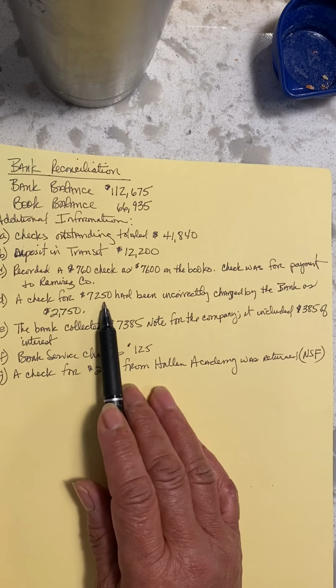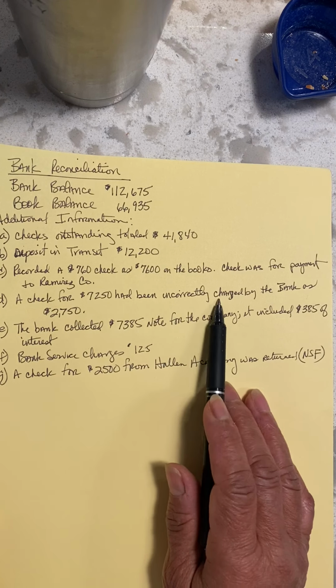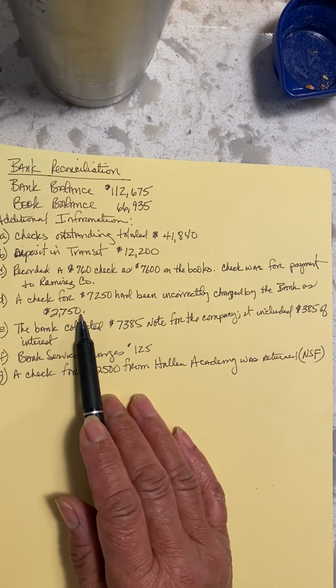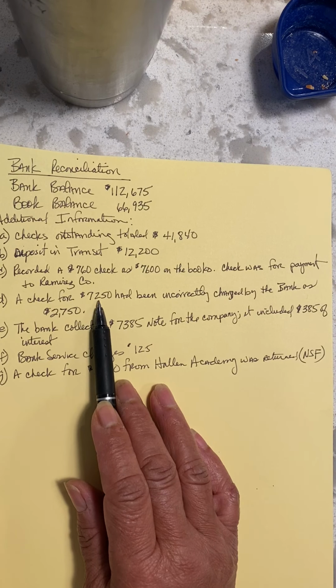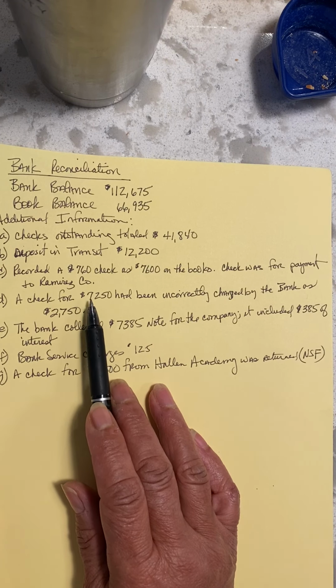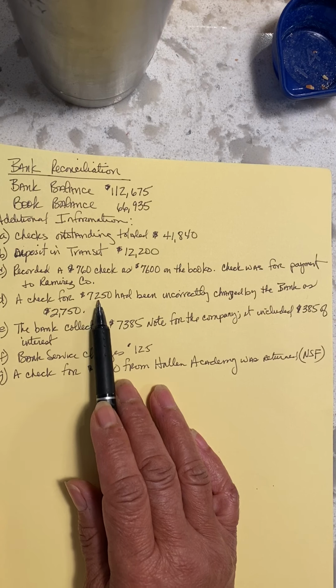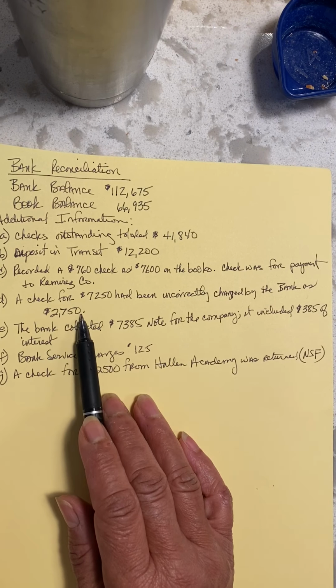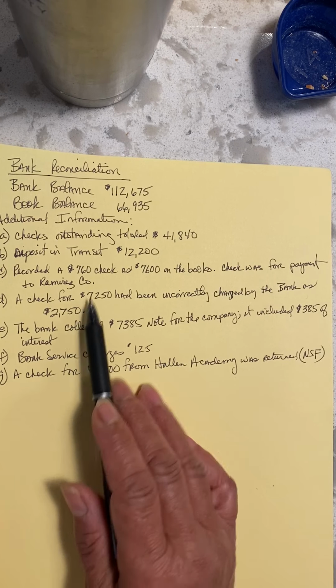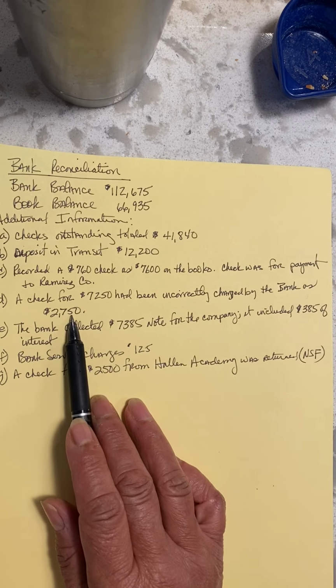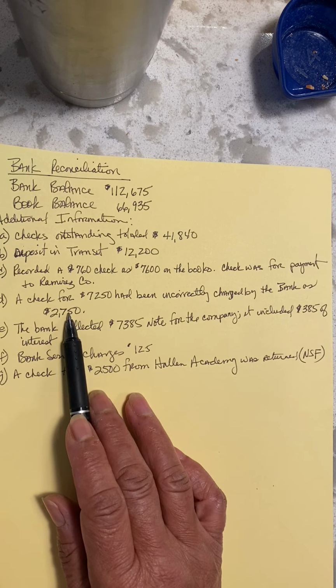A check for $72.50 had been incorrectly charged by the bank as $27.50. So that means the bank looked at this, someone entering the data took the check of $72.50 and transposed the numbers and wrote $27.50. So we have to subtract an additional amount from the bank balance to reflect this error. The way we correct this is we call the bank and let them know that they have incorrectly recorded this check on our account.